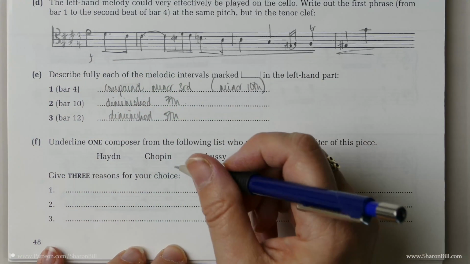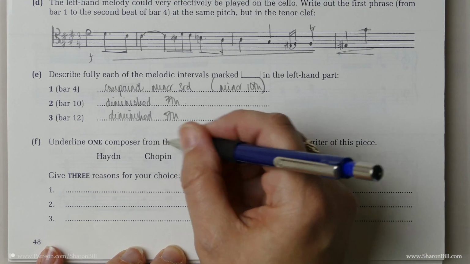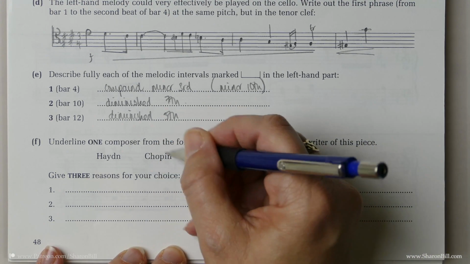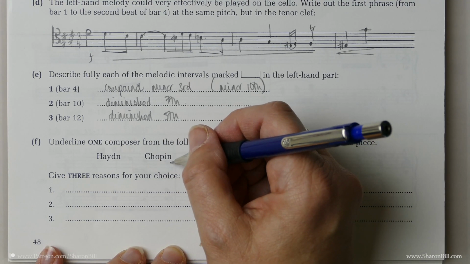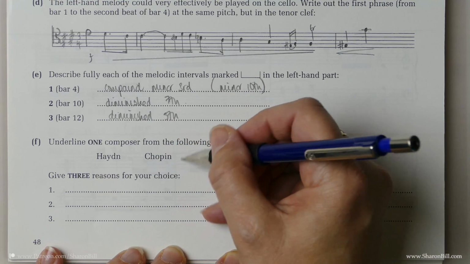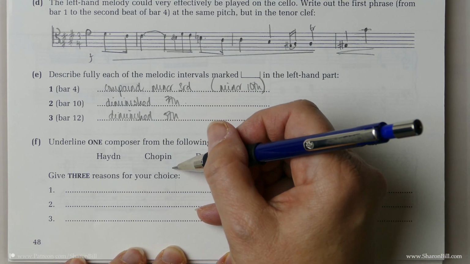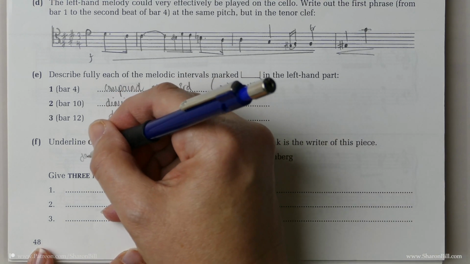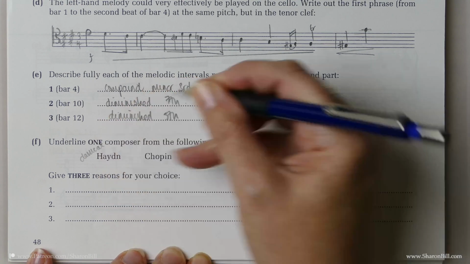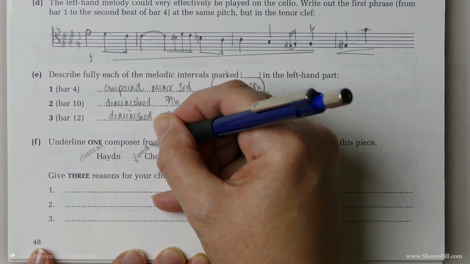Just as a guess, it's an etude. So immediately I'm drawn to Chopin. He just wrote so many for piano, and he's the first that springs to mind. But let's just think about this. So Haydn would be classical, Chopin would be romantic, sort of 19th century.